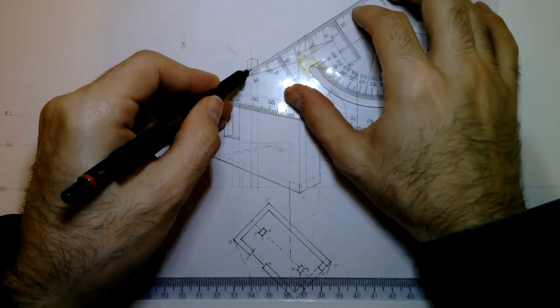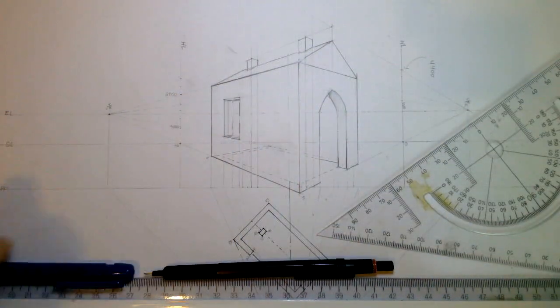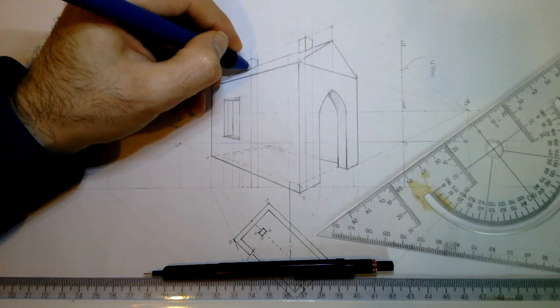Let's connect these two, and that is it.